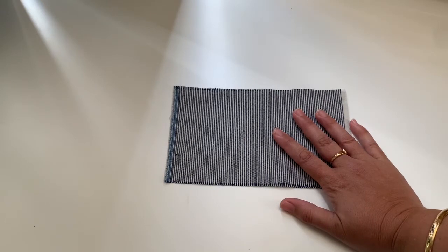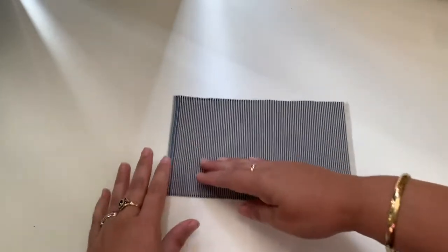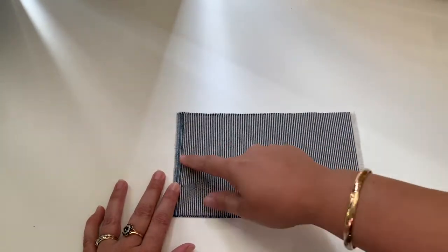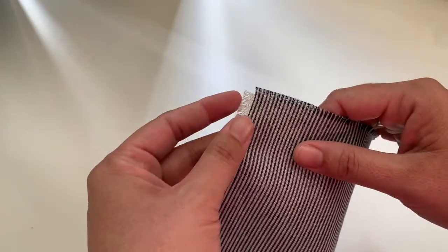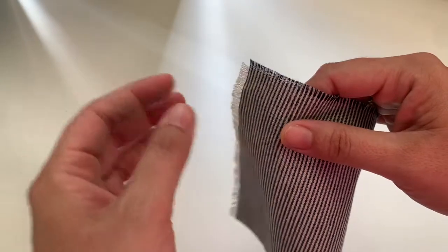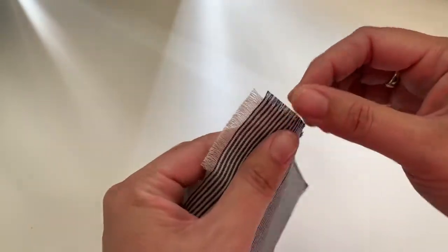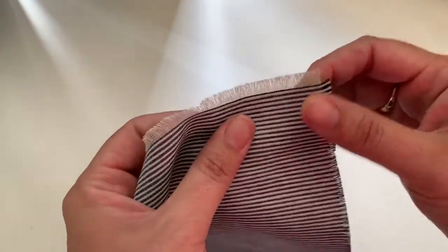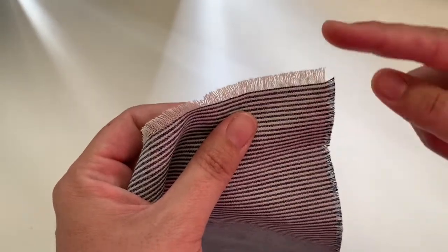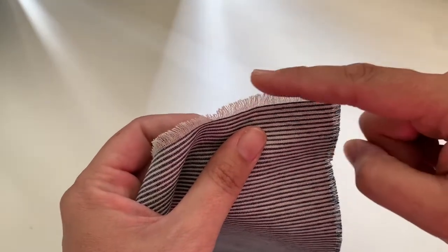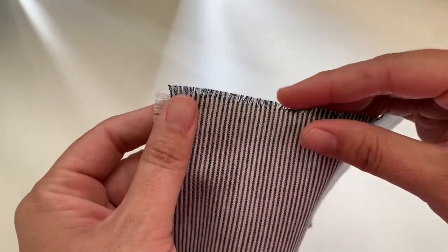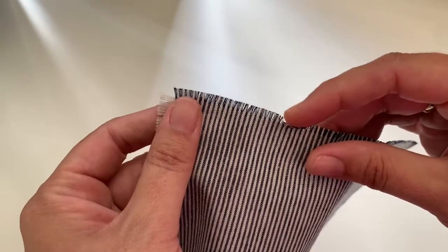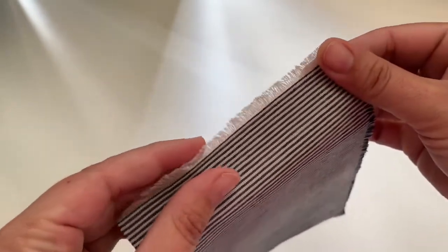So let's talk about what is the grain of fabric. The grain is the direction of the threads or yarns that make up the fabric. To understand grain, we need to take a closer look at how fabric is constructed. If you look closely at a square of fabric, you can actually see the yarns that make up the fabric. You see that there? And this way as well. They're frayed a bit and we can see the yarns.